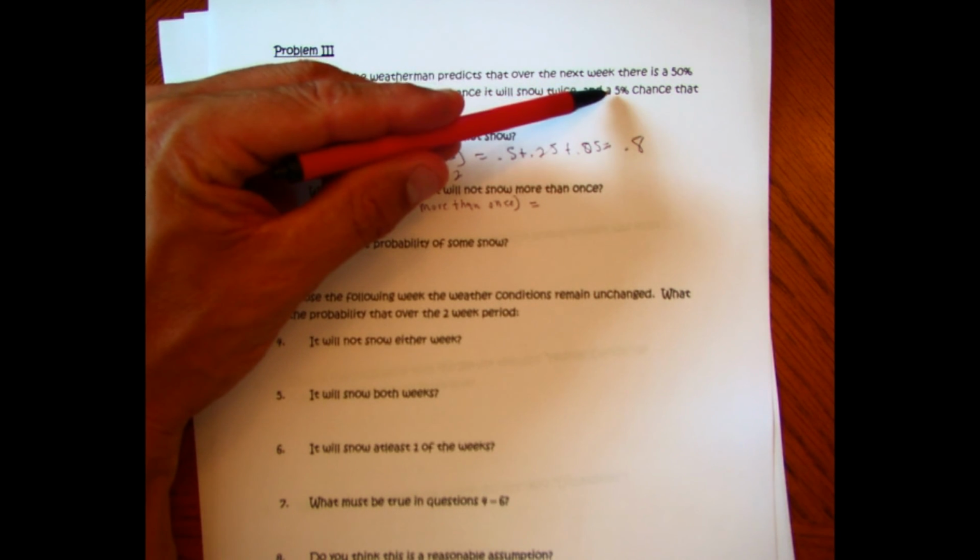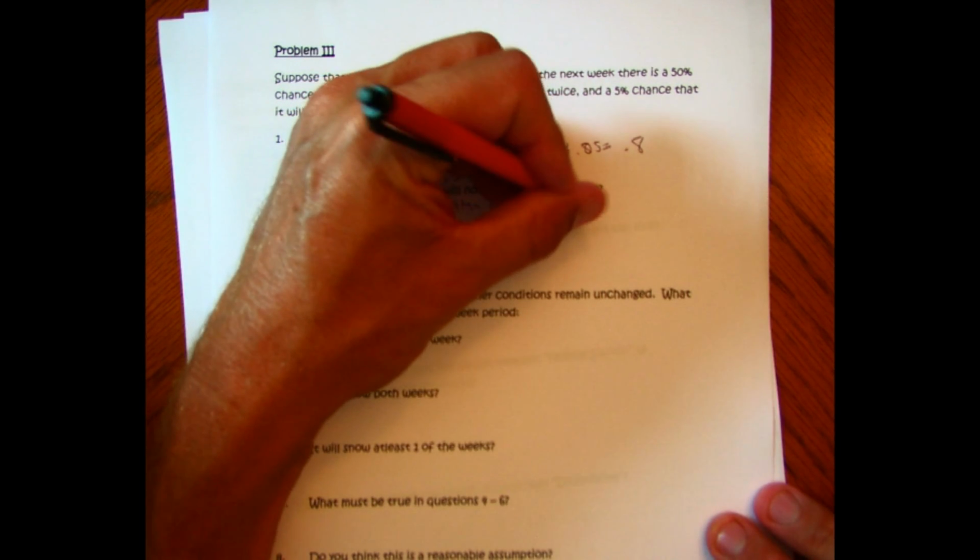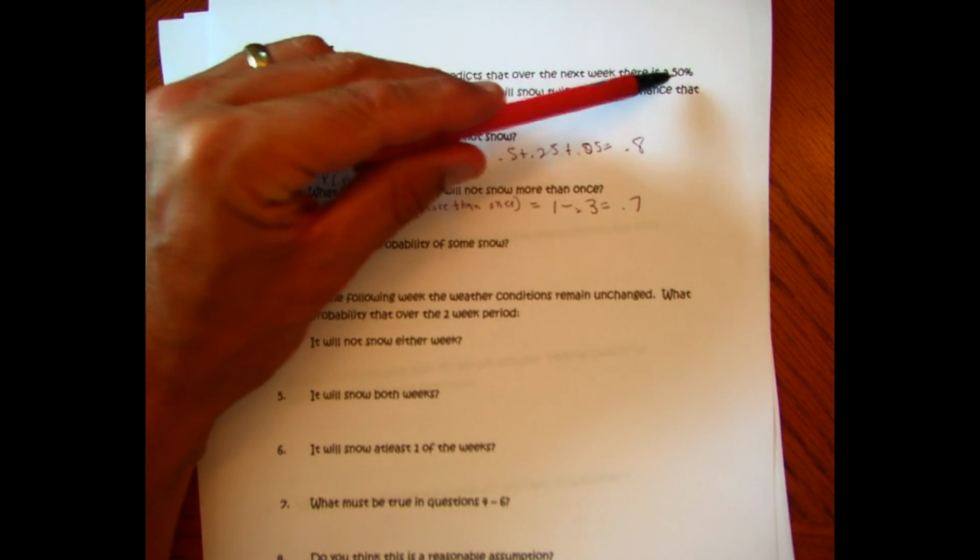Well, the probability that it will snow more than once is 25% plus 5%, so that's 30%. So the probability that it will not snow more than once is 1 minus the probability that it will snow more than once, so it's 0.7.